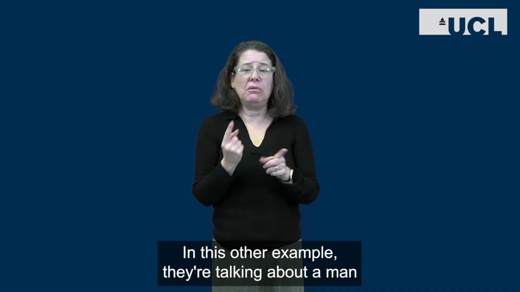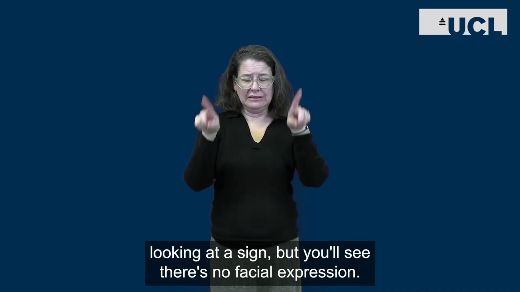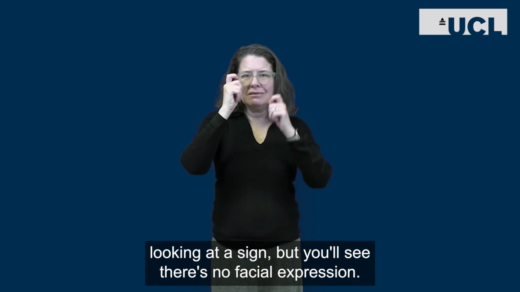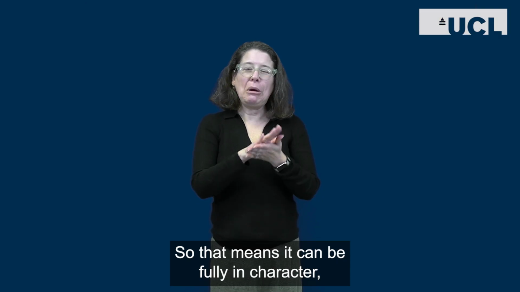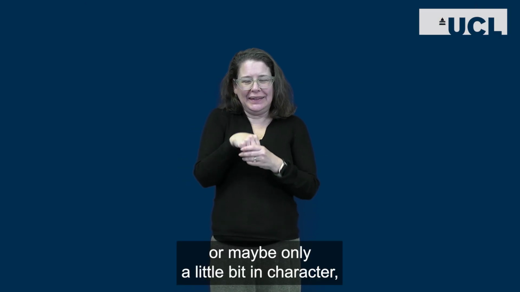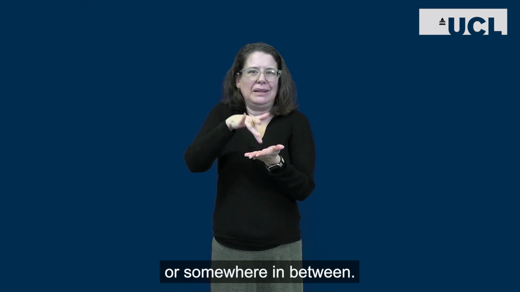In this other example, they're talking about a man looking at a sign, but you'll see there's no facial expression. So that means it can be fully in character, or maybe only a little bit in character, or somewhere in between.